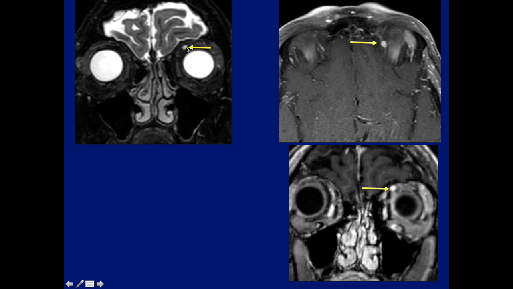As Ben and Matt said, there's enhancement of the supraorbital nerve. So here it is. It wasn't enhancement, it was just high signal on the T2. But here it is enhancing on post-contrast images.